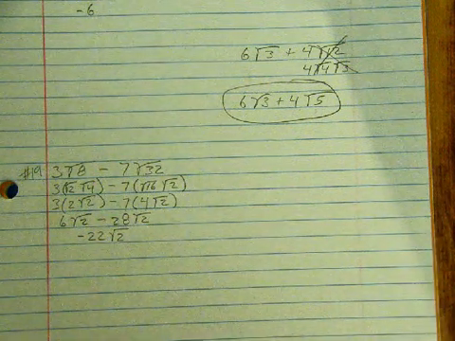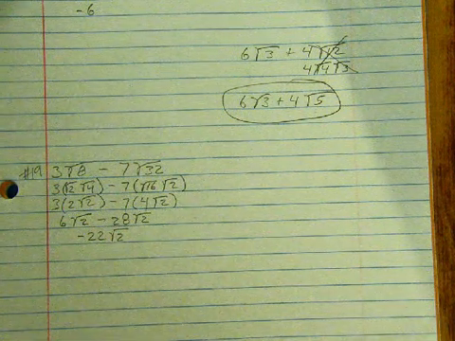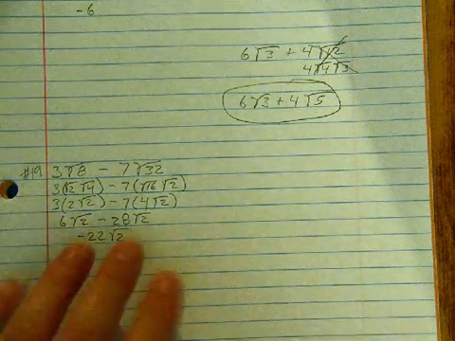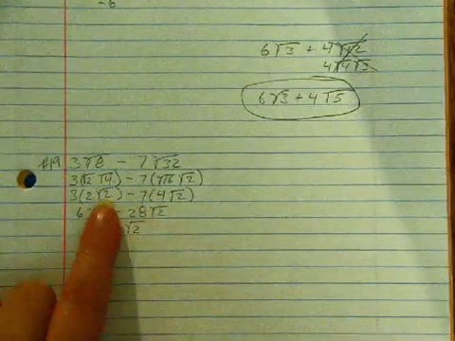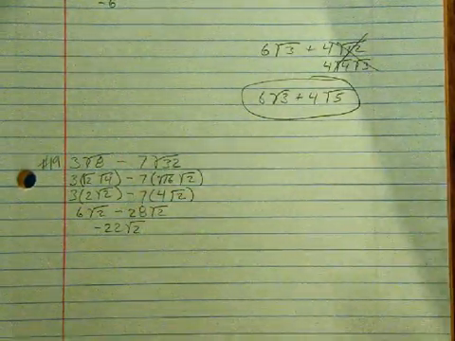But I believe most of them on your practice problems, at least at this point, should all be simplified to the point where you would have the same radicals like square roots of 2, square roots of 5, square roots of 15, things like that.